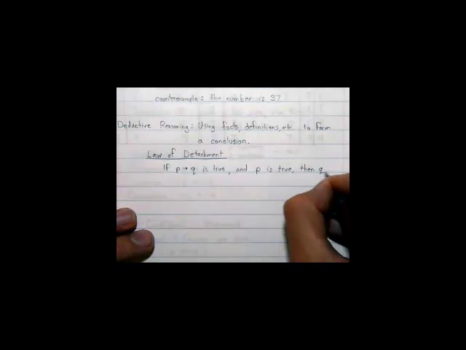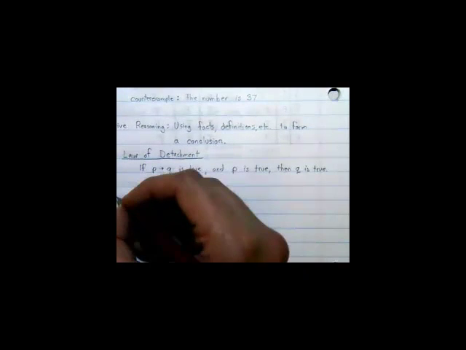Then Q is true. So if I have a conditional statement, P implies Q, that I know is definitely true, if I can show some example of the hypothesis that is true, then the conclusion is also going to be true. Seen through an example, so I'll do that next.